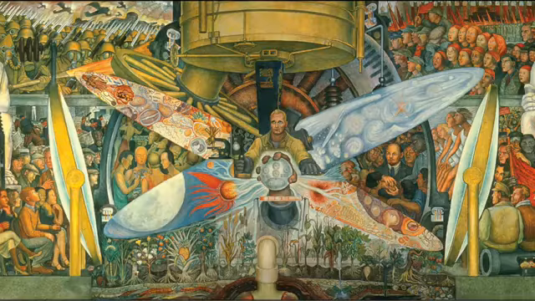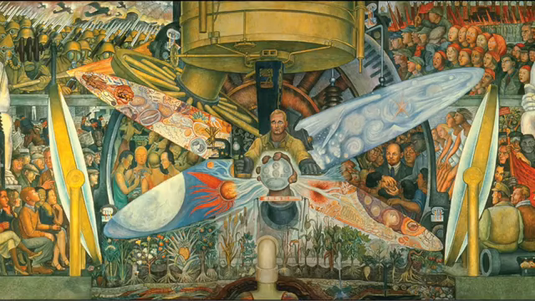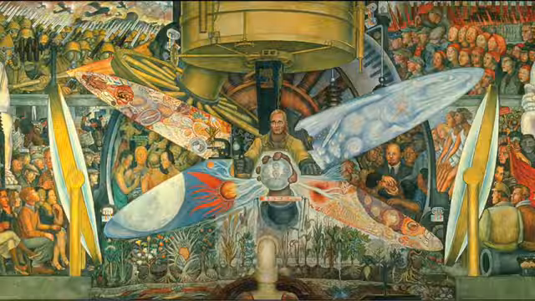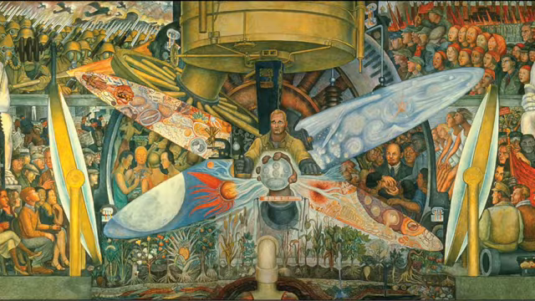Man at the Crossroads is a fresco painting by Diego Rivera. There were so many interesting things happening in this painting. It's very complex, but it tells a story of historical and crucial periods of a time in the nation.